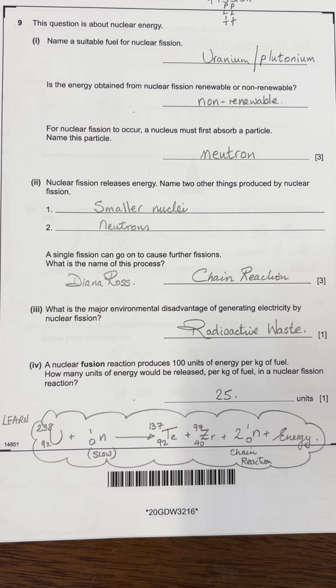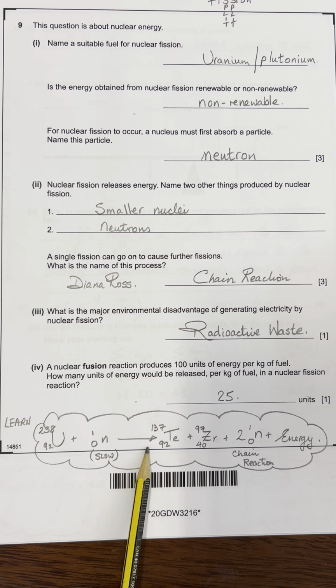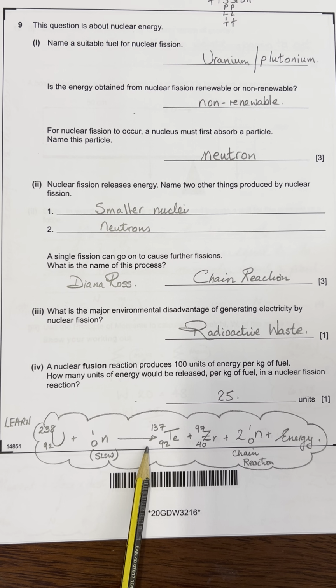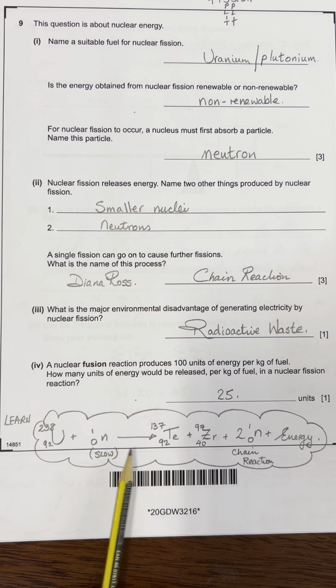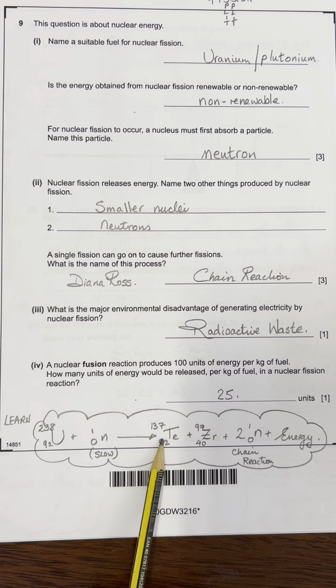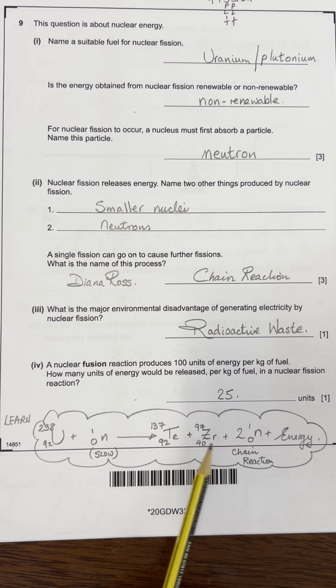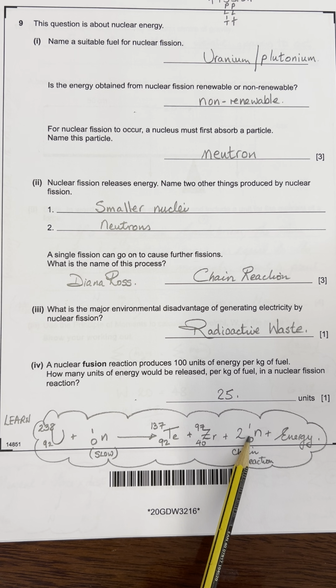So we've horsed through this one quite well. Nuclear energy. There's the equation. I'd say keep learning it. Uranium collects a slow neutron, splits to tellurium and zirconium. 2 neutrons are created.